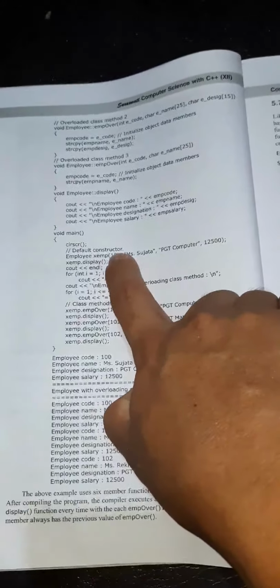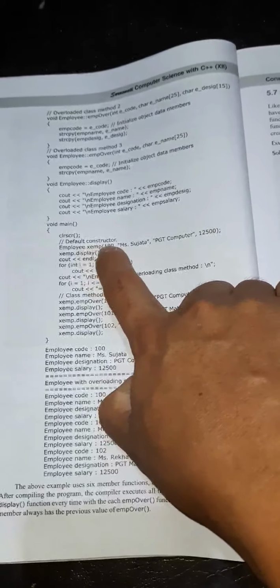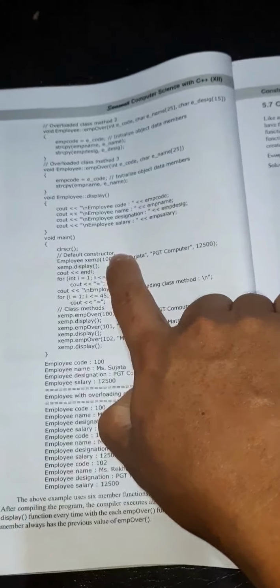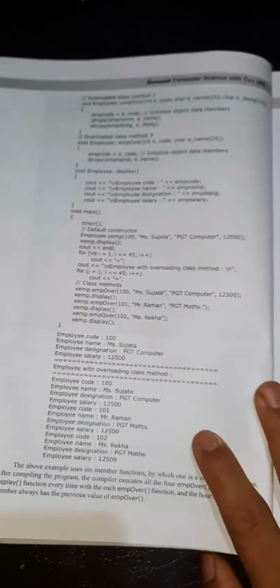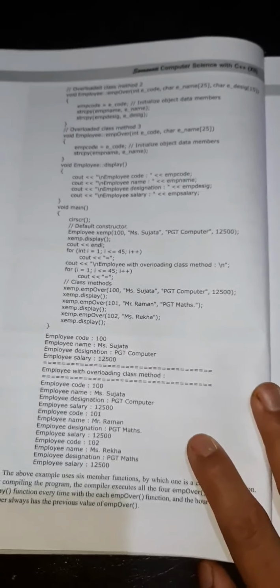Now suppose it was written here employee xemb equals to employee, and then within the brackets 100, Miss Sujata. Then in that case that will be an explicit call. You are directly calling the constructor, right?